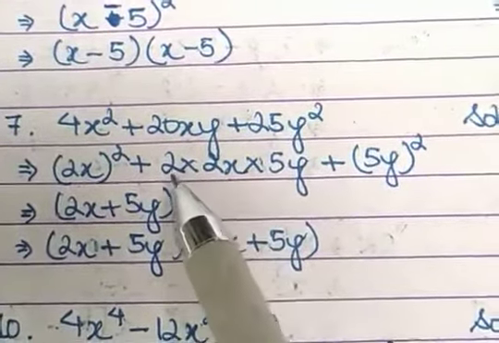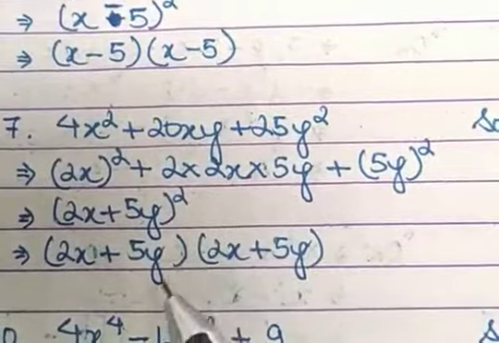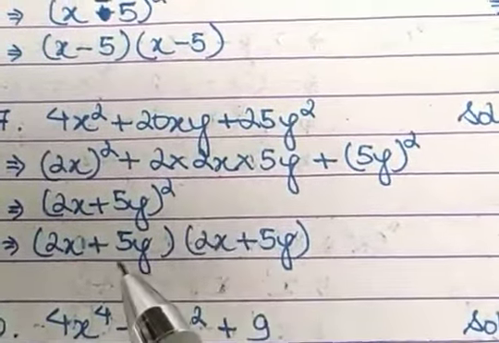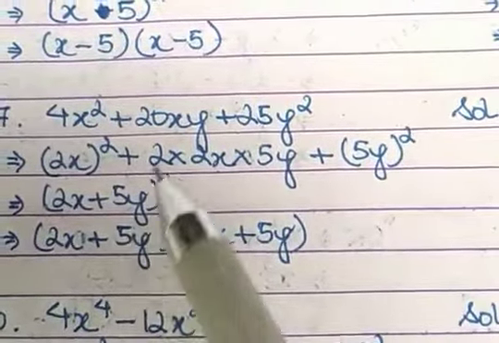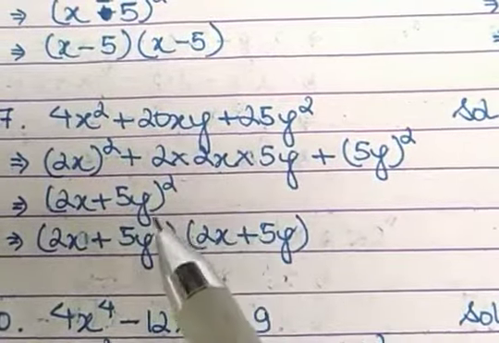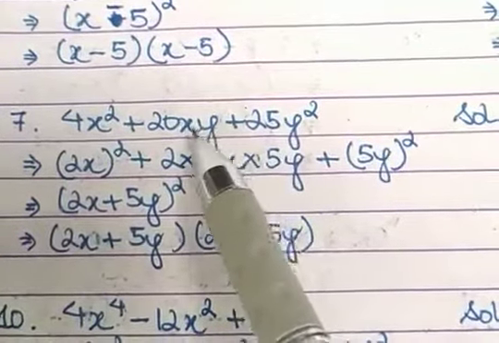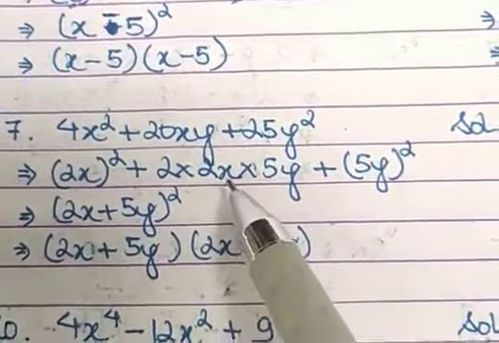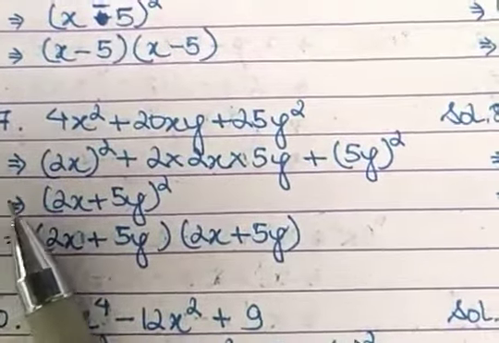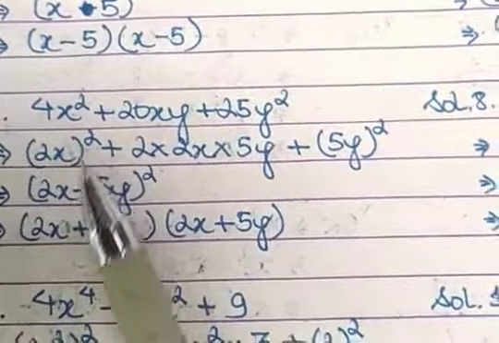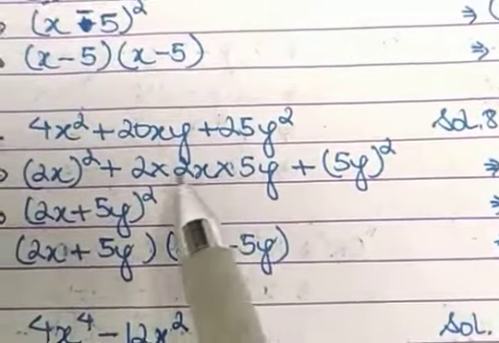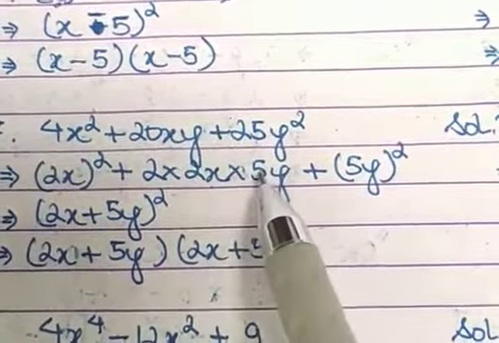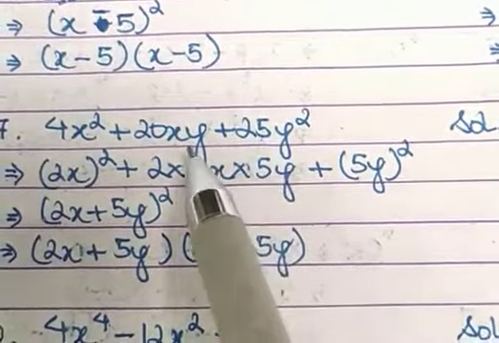Now b. 2 into 2 will give us 4x. Now what should I multiply with 4x to get 20xy? 5 times 4 is 20, that's what I know. But remember, we have two variables in here. Till now we have just x, one variable. So what should I multiply with? I should multiply it with 5y in order to get 20xy. After placing all these, you can multiply as well. 2 into 2 will be 4, 5 times 4 is 20, and x into y gives xy.